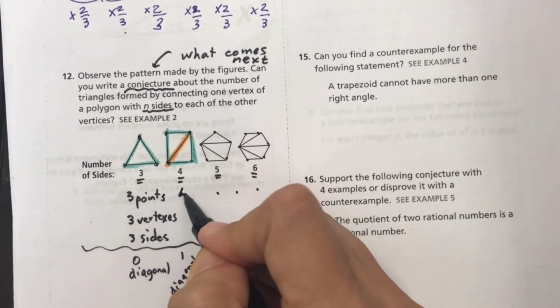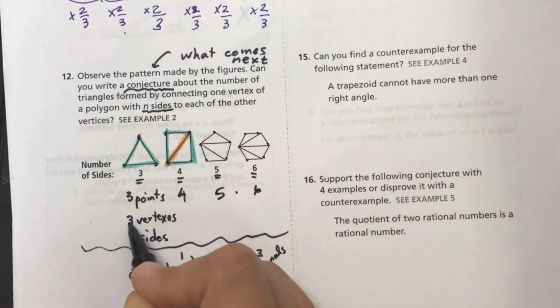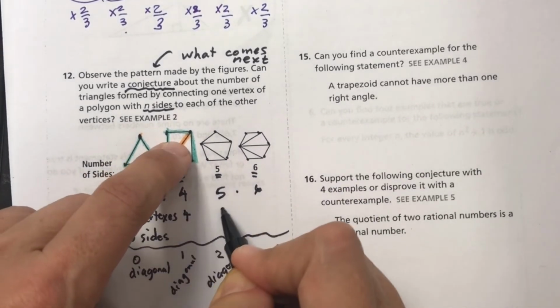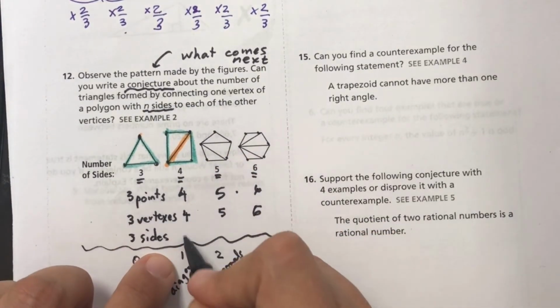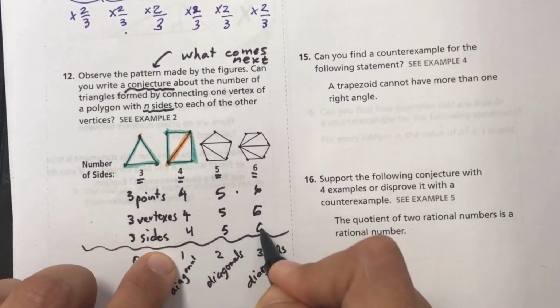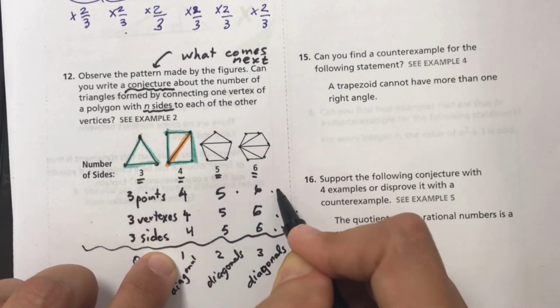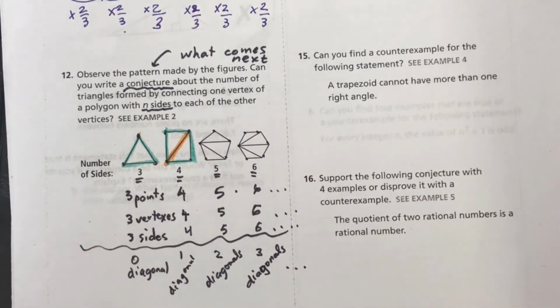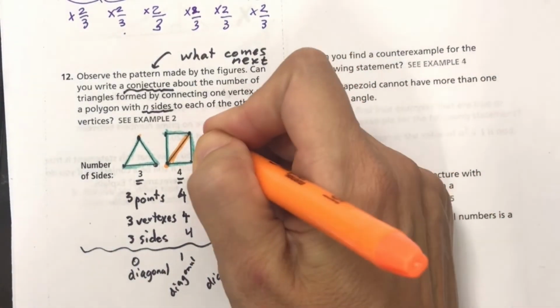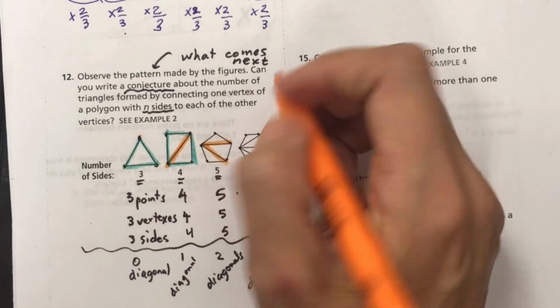So 3 points, 4 points, 5 points, 6 points, 3 vertexes. This has 4 vertexes, 5 vertexes, 6 vertexes. This has 3 sides, 4 sides, 5 sides, 6 sides. So we know what comes next. Here, I think we know what comes next. Here's something else you could have noticed based on our activity. So there's so many things you could have noticed, and any or all of them would be great.